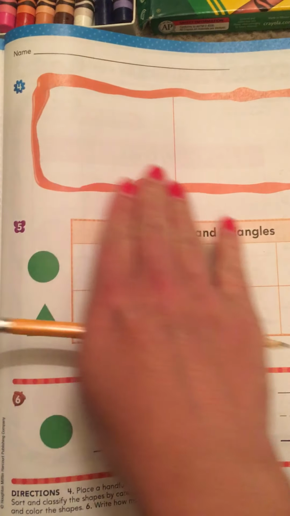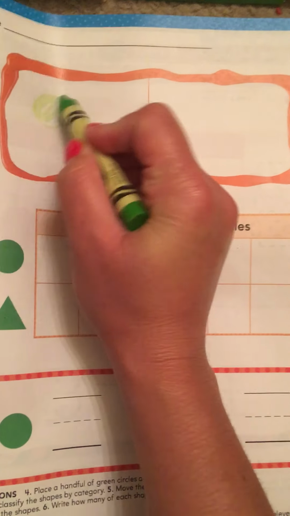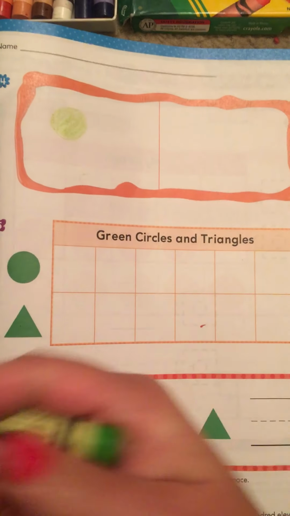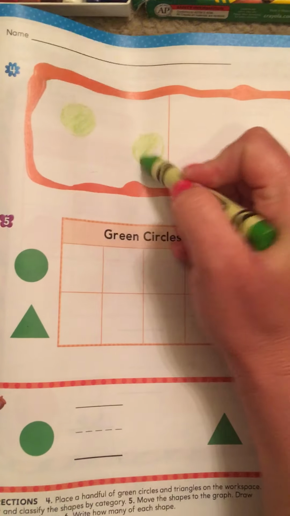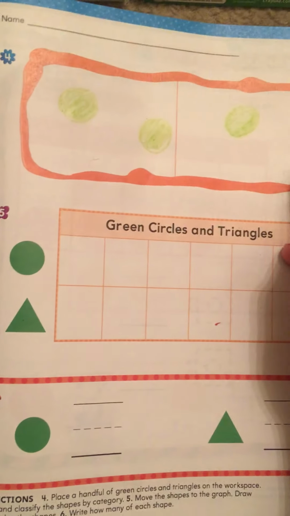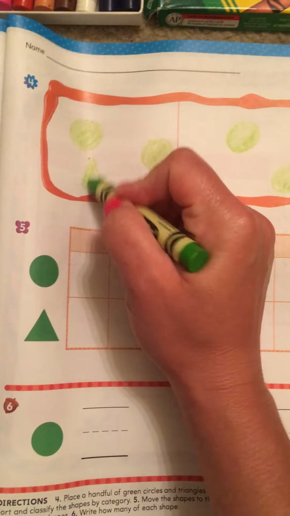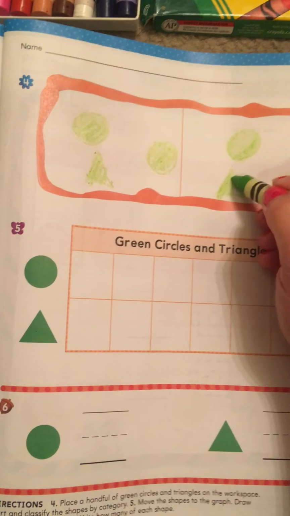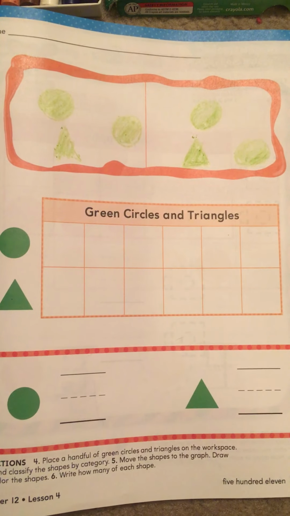And our workspace is nice and neat up here. And it says, place a handful of green circles and triangles on the workspace. So we're going to go ahead and put green circles first. I don't have circles and triangles to put out there that are green, so I'm going to use my green crayon. So there are my green circles. Now I'm going to go in and put my green triangles.